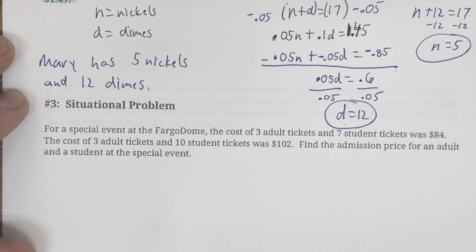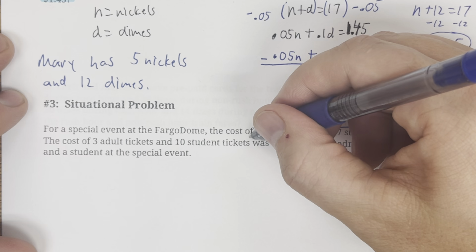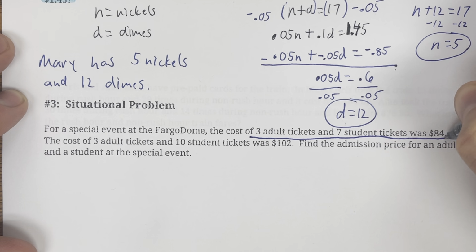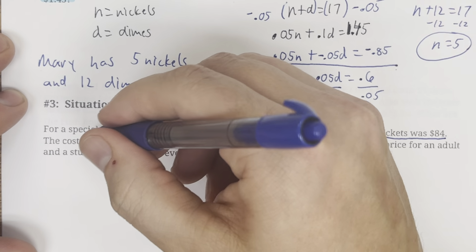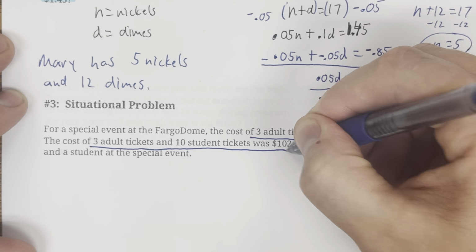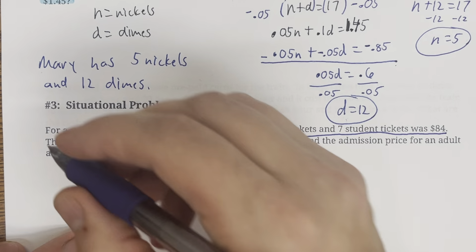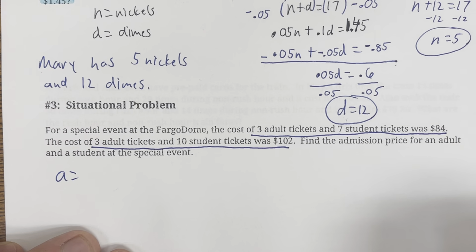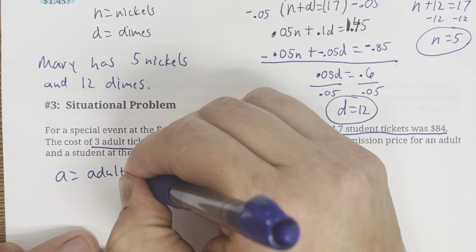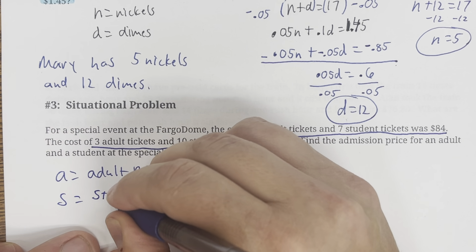All righty, on to our situational problem. This one involves a special event at the Fargo Dome. The cost of 3 adult tickets and 7 student tickets was $84. The cost of 3 adult tickets and 10 student tickets was $102. Find the admission price for an adult and a student. So I'm going to let A equal adult price, and S can equal student price.